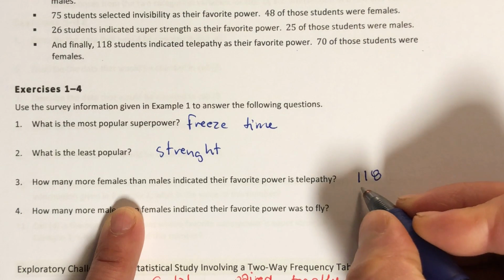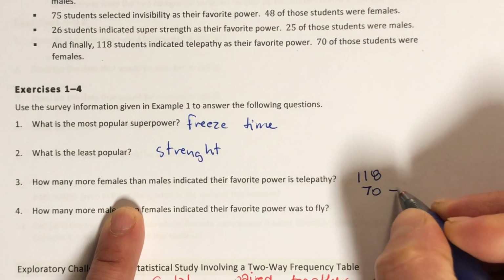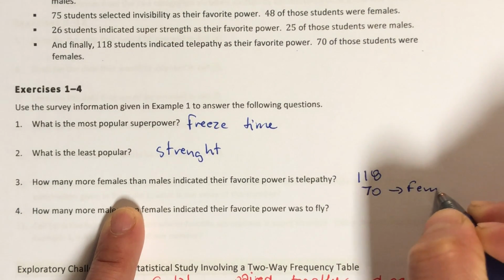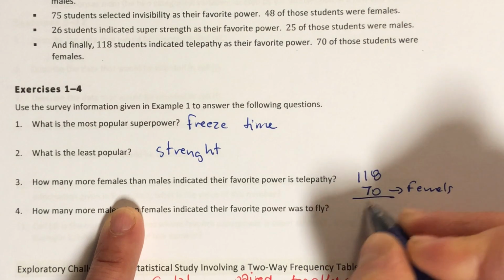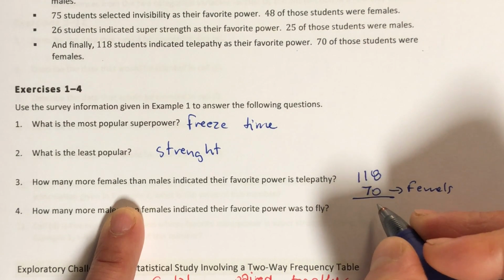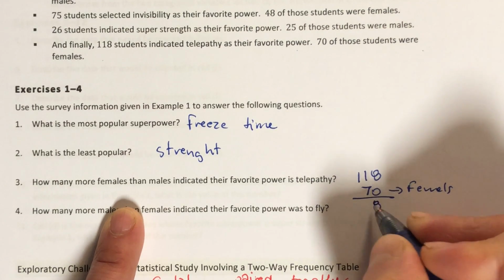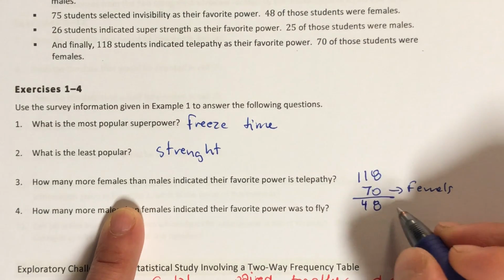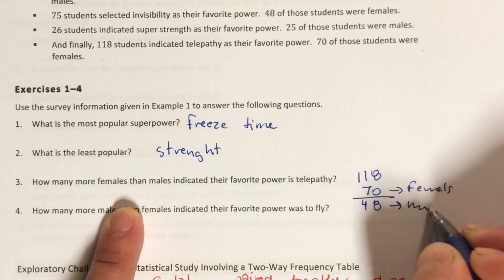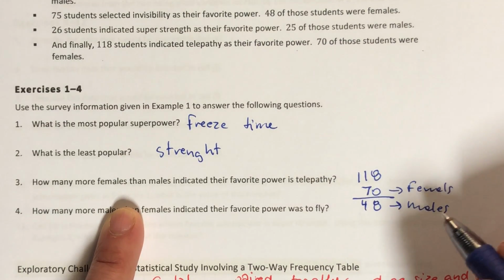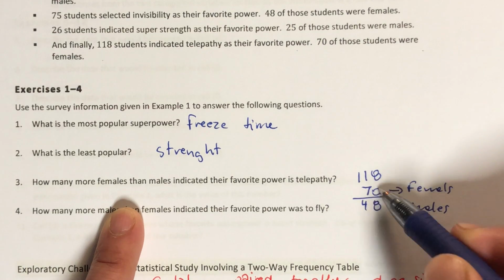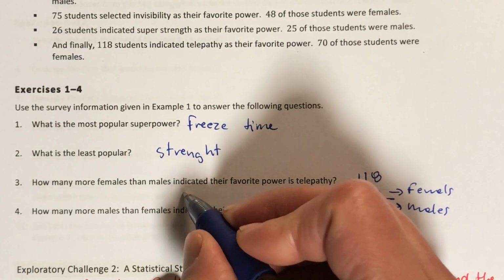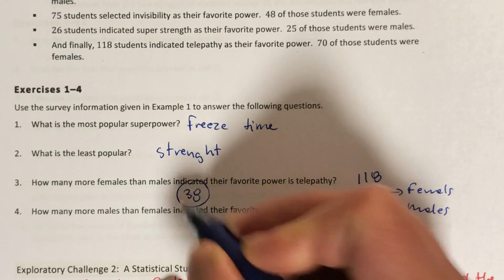And then we know that 70 of those were females. So if we find the difference, that is 48 males. So how many more, if we find the difference, 70 minus 48 is going to give me 22.